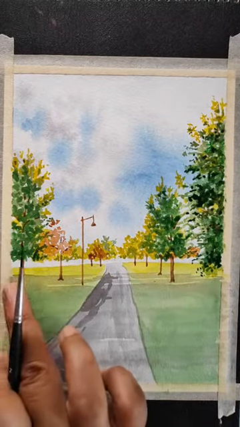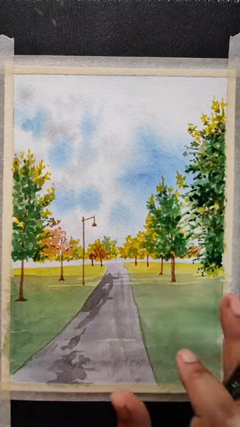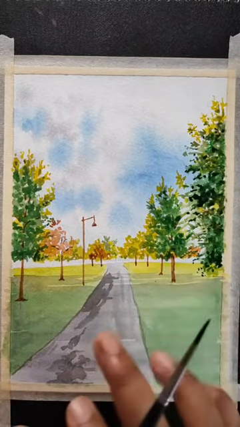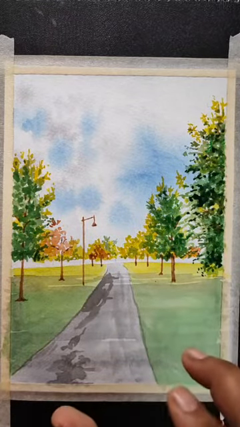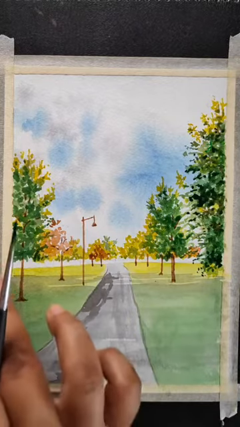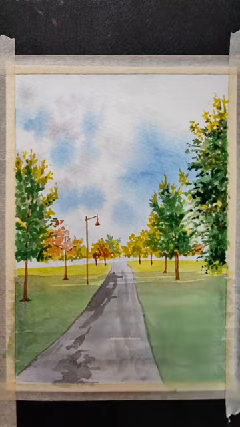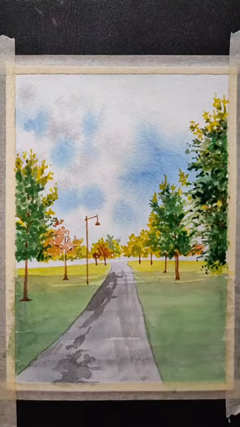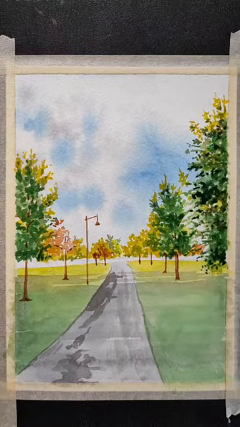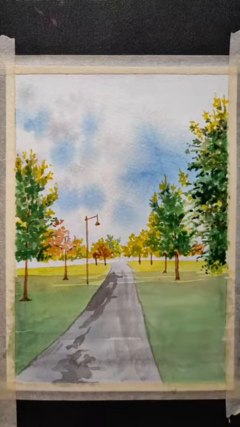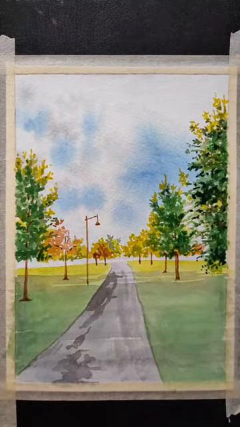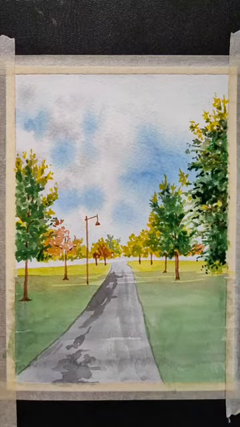Okay, now the contrast here has come out quite well, but on camera it probably looks better than it looks to me. To me, the contrast is still a little light. So I will go in later with some dark shades. But what I'm going to do now is get that red in. Remember that red which I wanted to cover over this orange, right? So I'm going to put in that red now.